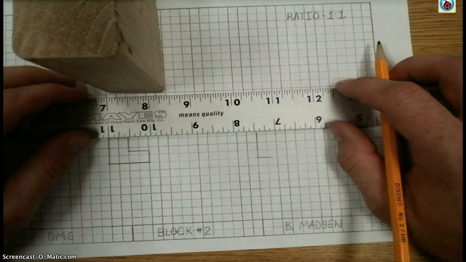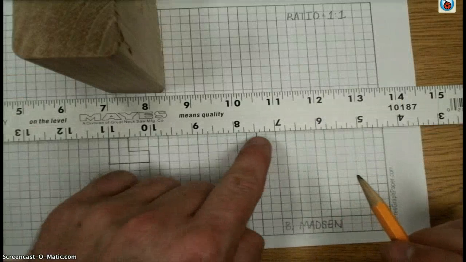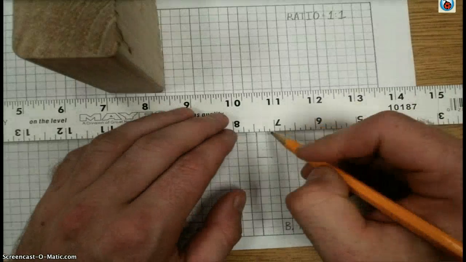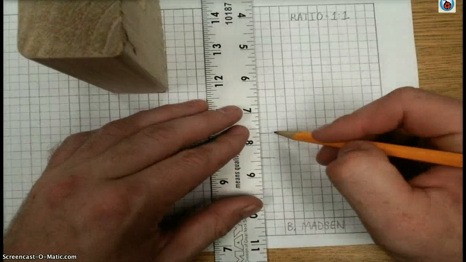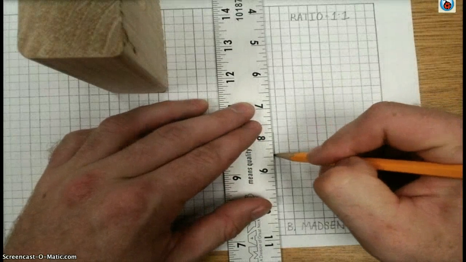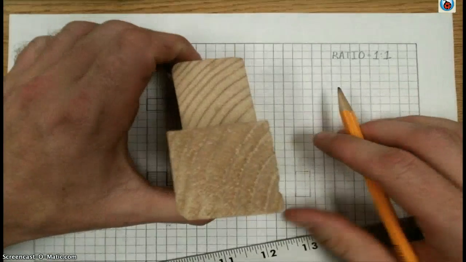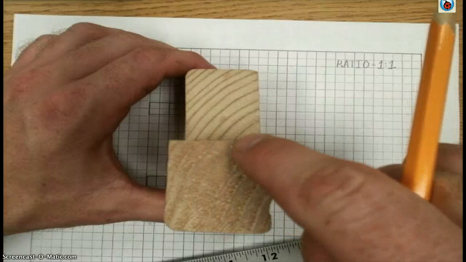Same on the top. Notice how my top lines up with the top of my front view. 1.5. And connect that on down. So now I have the overall shape of this side view. I just need to show that feature.